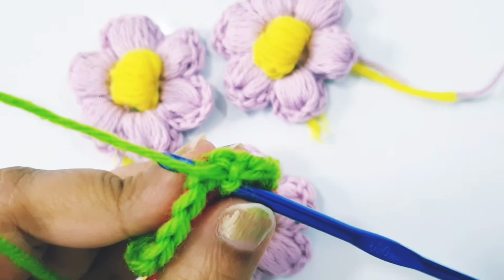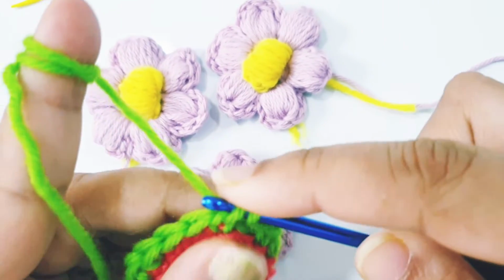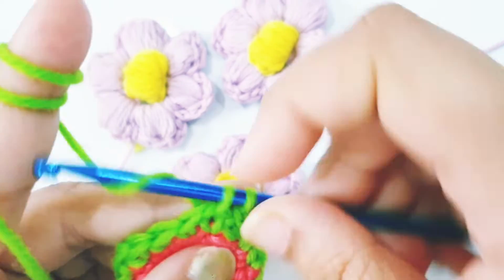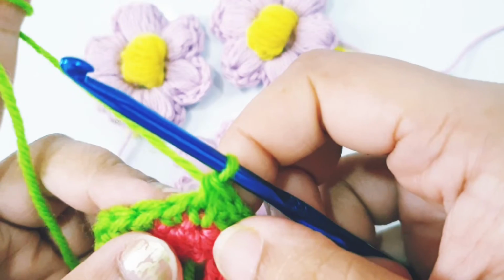Okay, and then we place a single crochet stitch. This is done only in case of knit stitch, and place a single crochet. So hope you understand how to place a knit stitch.